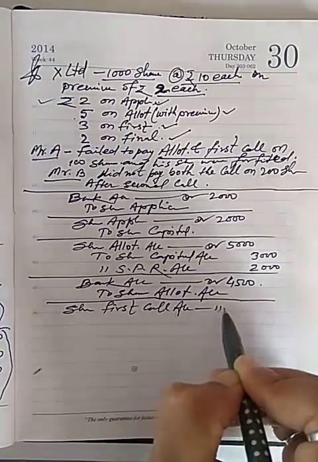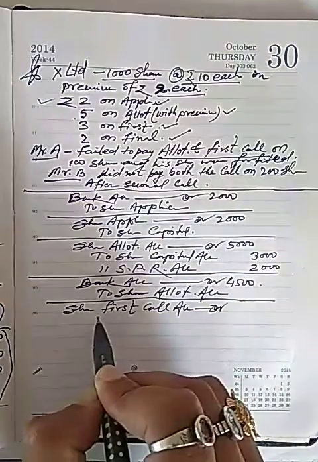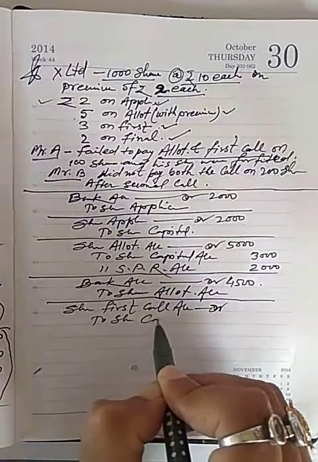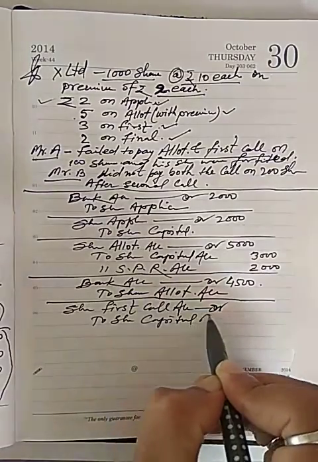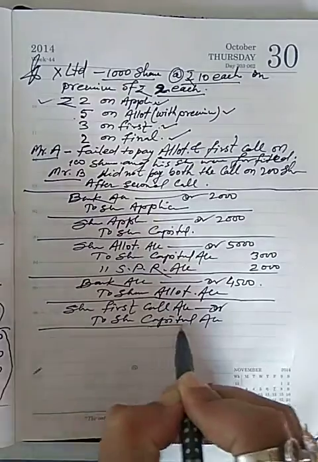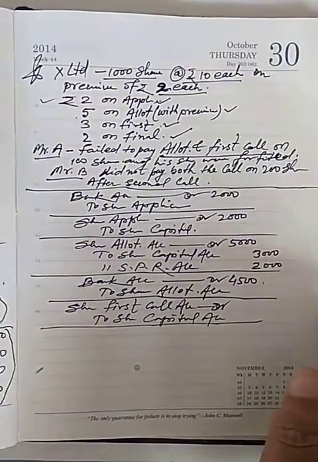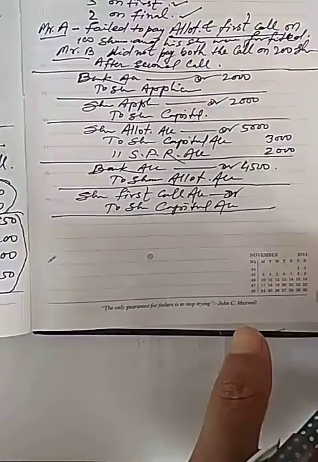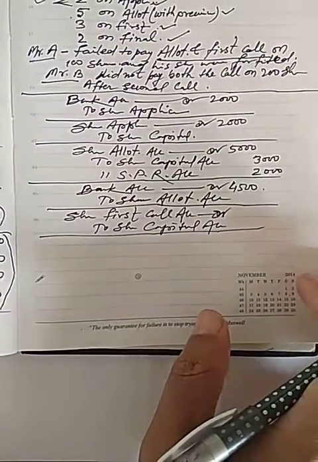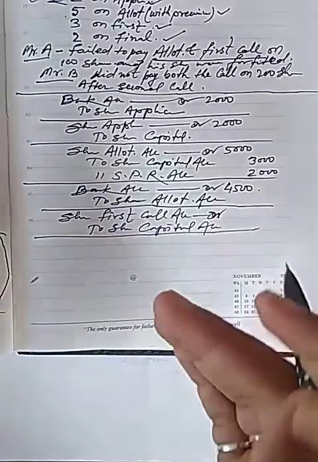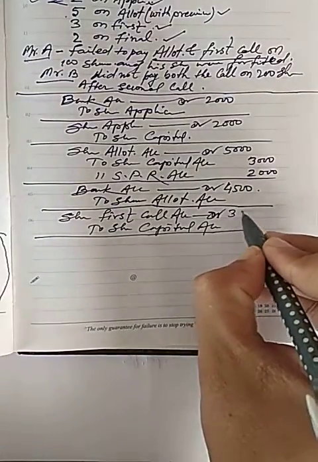Now first call money is due, so Share first call account DR to Share capital account, and the amount will be at the rate of 3 per share, 3000 rupees.